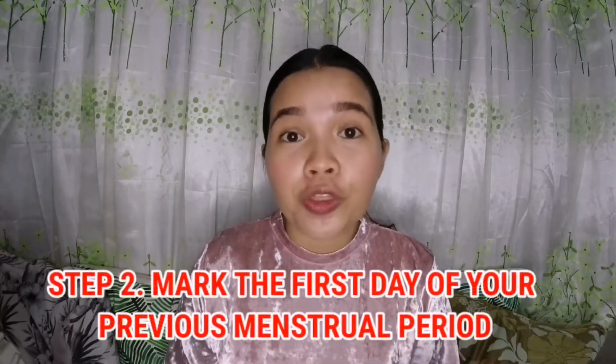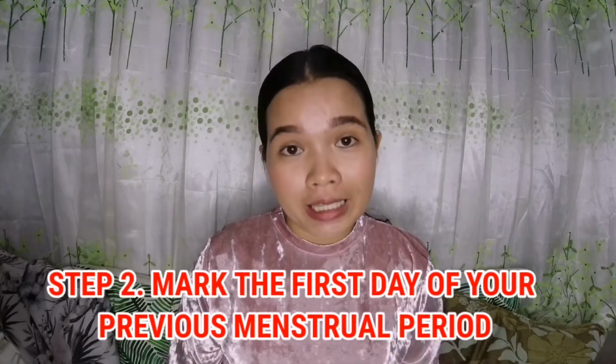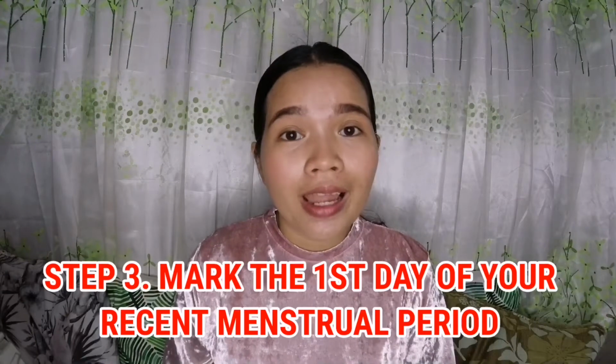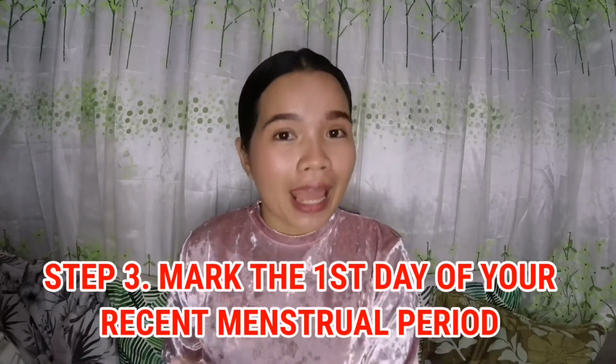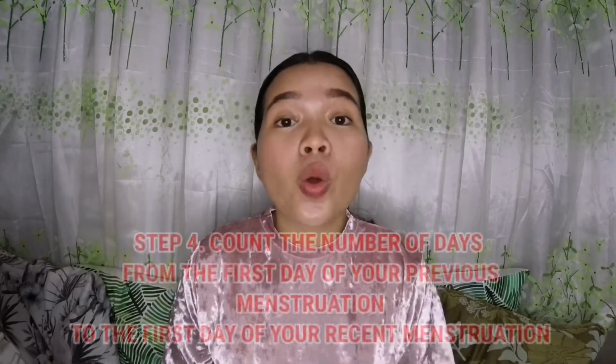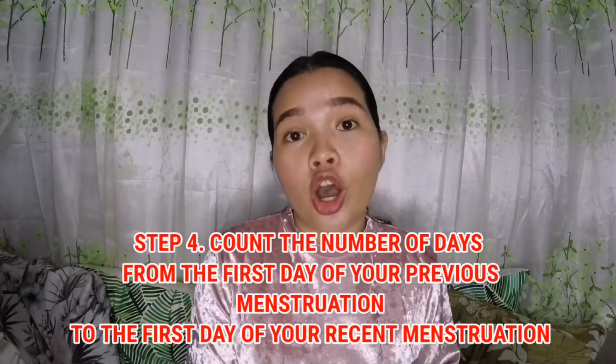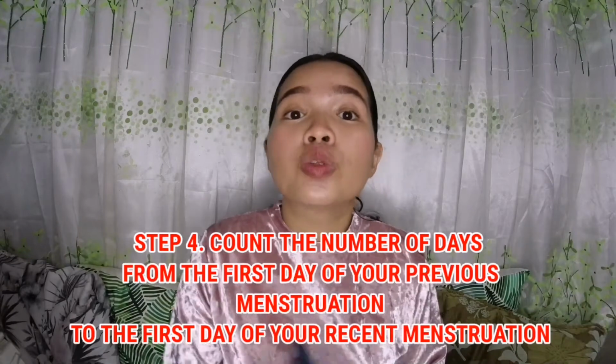You have to mark the first day of your menstruation. Then you can mark it as day 1. And then you have to mark the first day of the next menstruation. And then you have to count the number of days from your first menstruation of your previous month until the next menstruation of the present month.